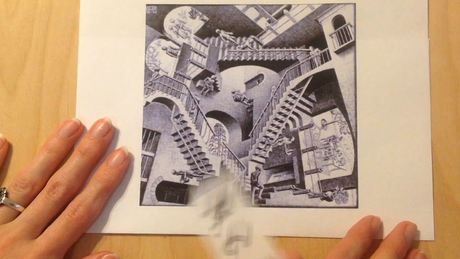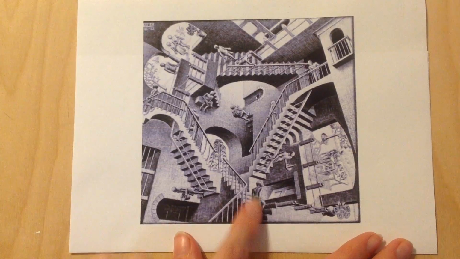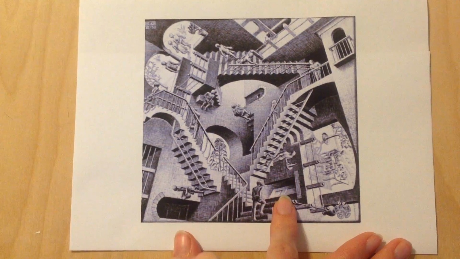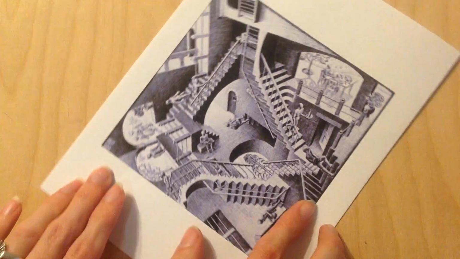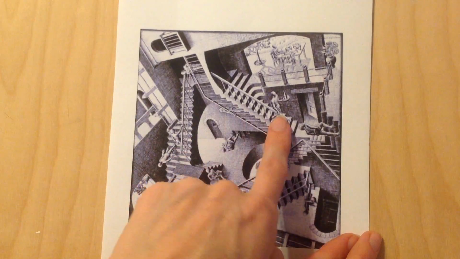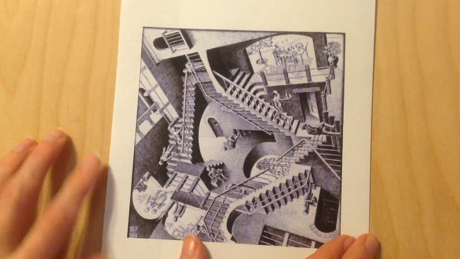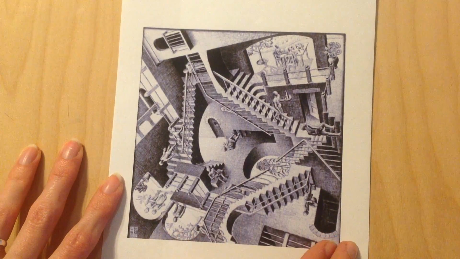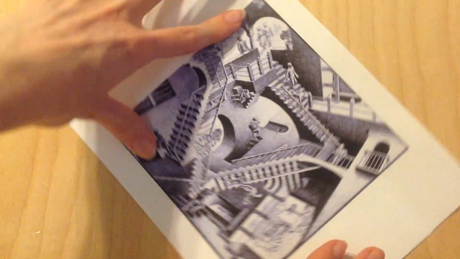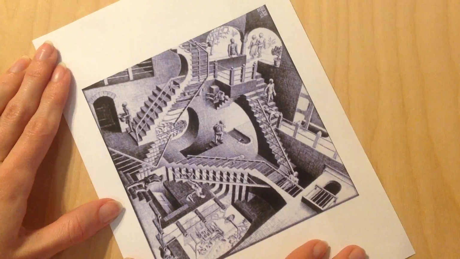If I look at this picture, it looks like some of the people are standing straight up, and some of the people look like they would fall down. But if I turn the picture, suddenly this person looks like he's standing up, and this person looks like he would fall down. Okay, I'm going to turn this picture one more time so you can see it from a whole different angle.